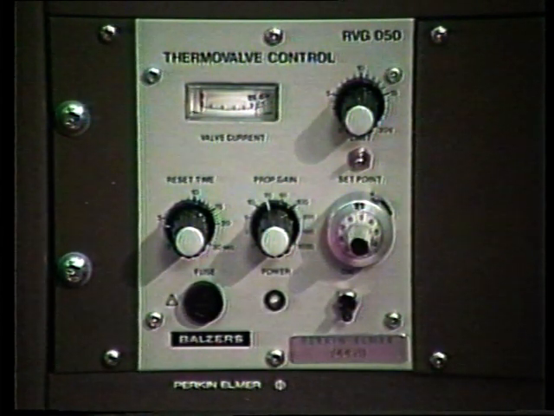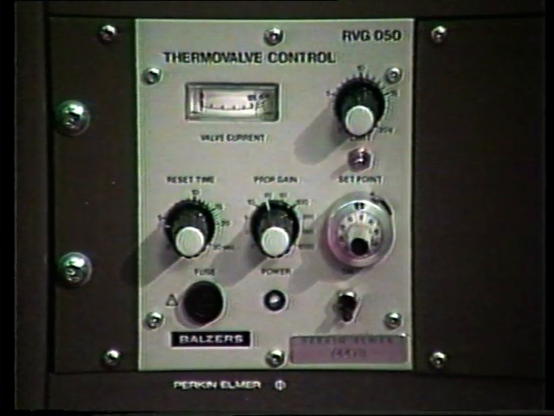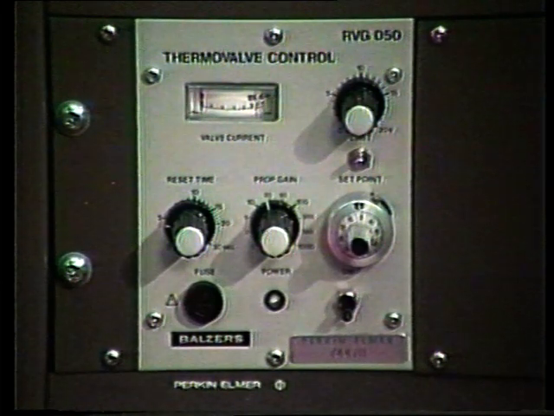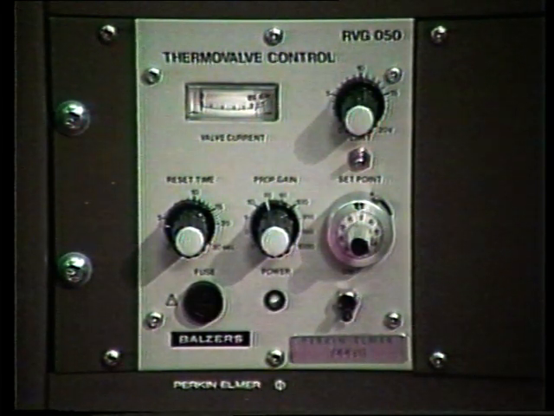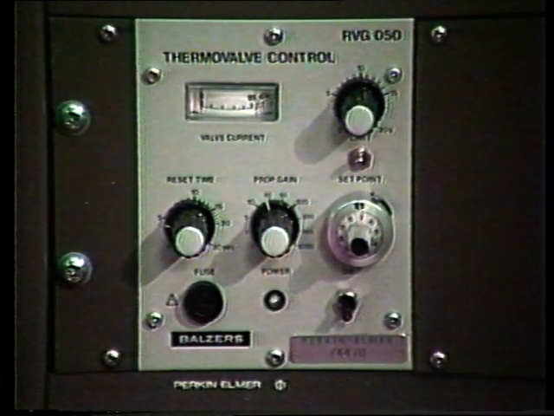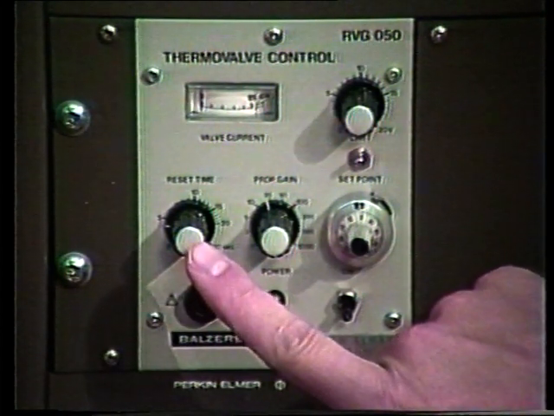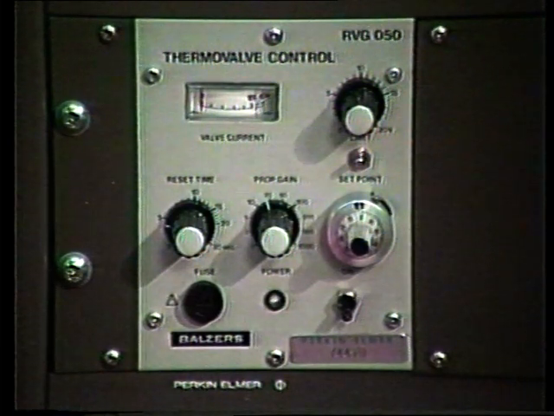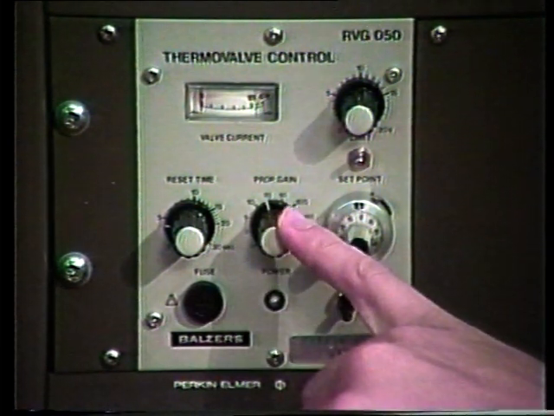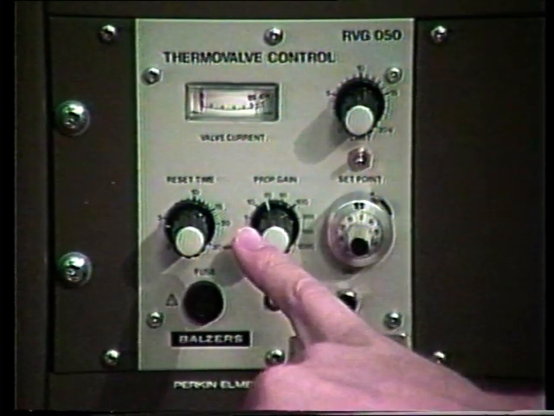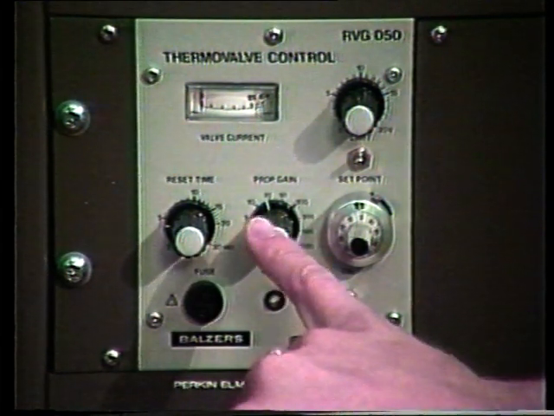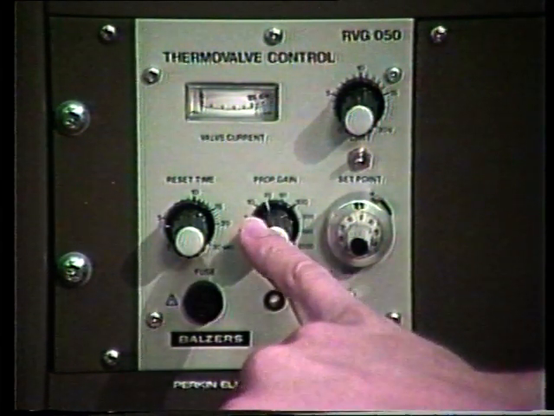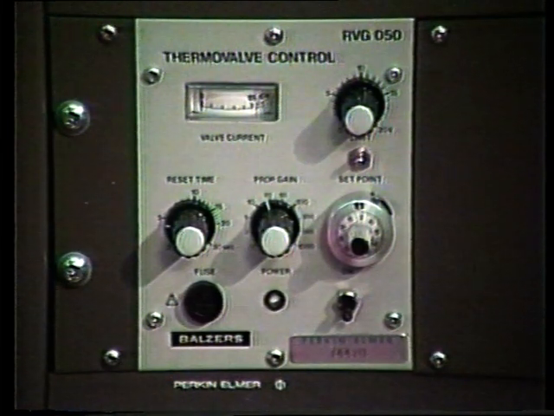If you want to learn their function, please refer to the instructions for the Balzer's thermal valve control. We will set a reset time of approximately 5 minutes, and the prop gain we will leave set at approximately 15, in between the 10 and the 20.